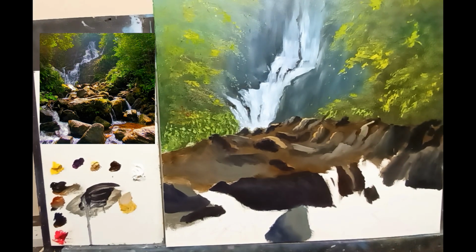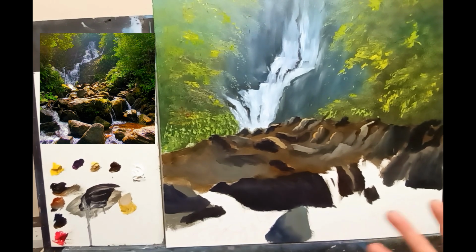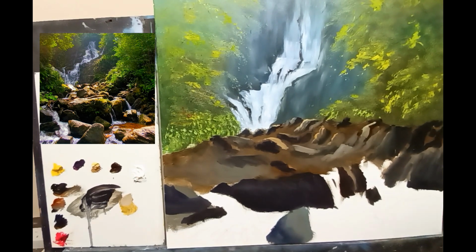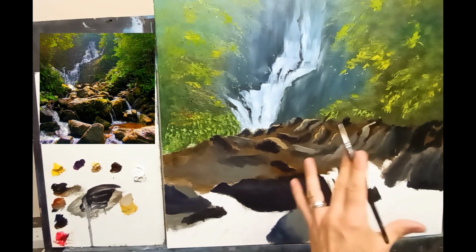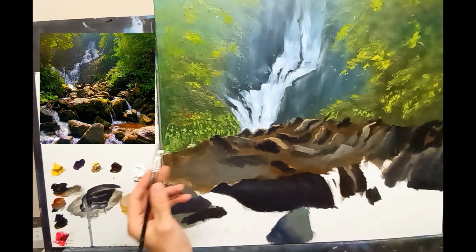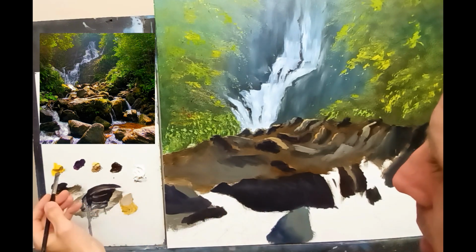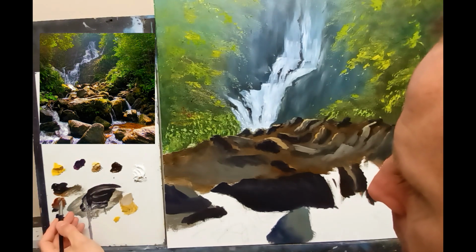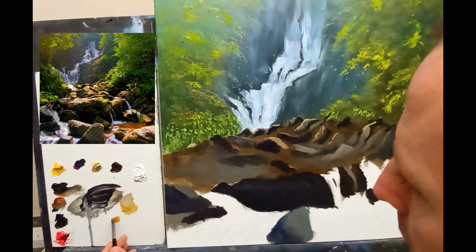So I'll just sit back very quickly. Let's take a quick look. It's slowly coming together, isn't it? Very slowly. Right, so we have some of the highlights. Now what I'm going to do is maybe put in some very bright highlights on some of them. Cadmium yellow, burnt sienna and white.